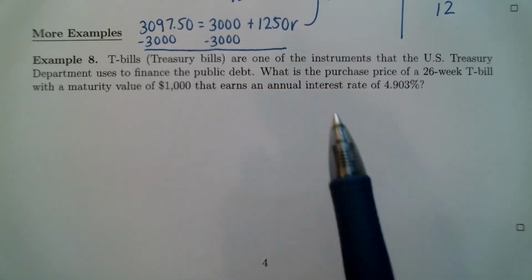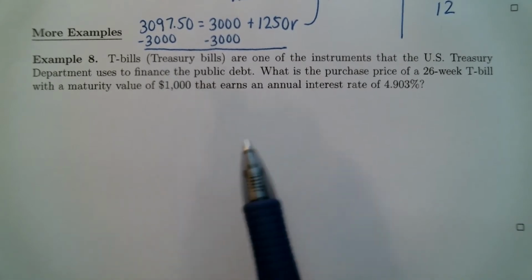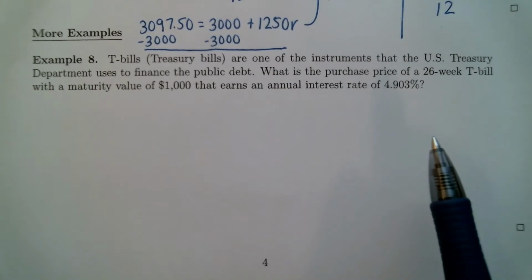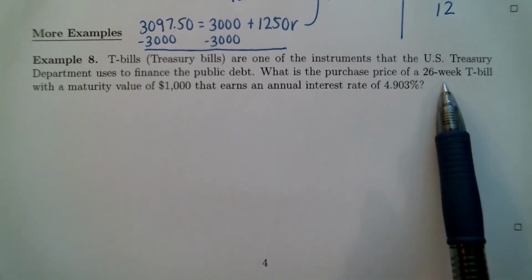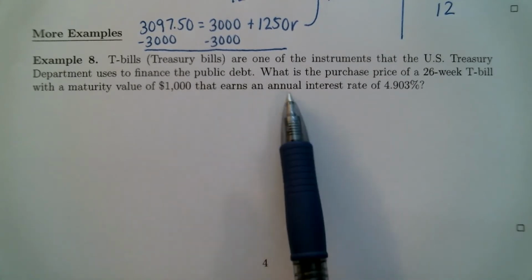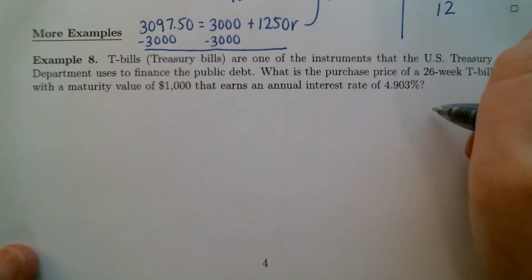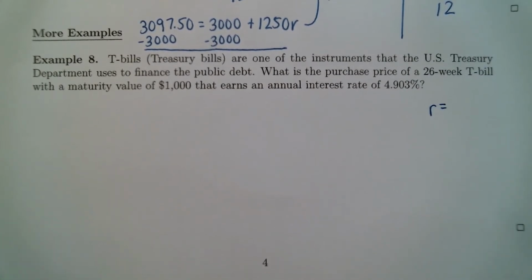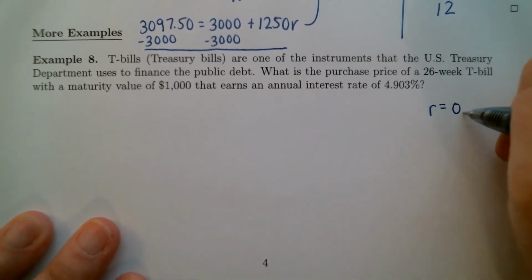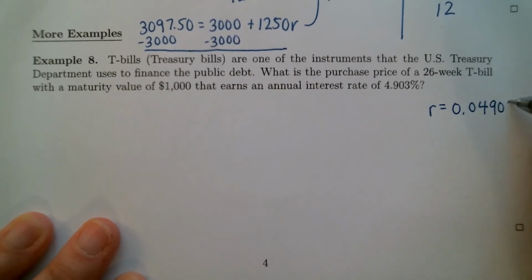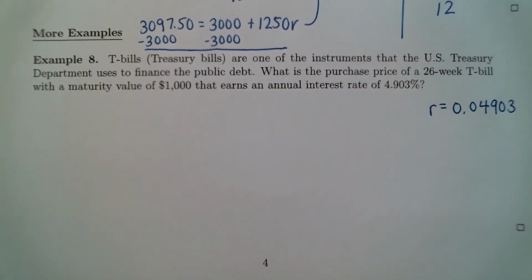What are we told? We've got these T-bills, and we're trying to figure out the purchase price. We see time mentioned right here. We see maturity value, which is $1,000, and we know the interest rate. The easiest thing to weed out is the interest rate, so you need to convert that to a decimal. We're dealing with an interest rate of 0.04903.